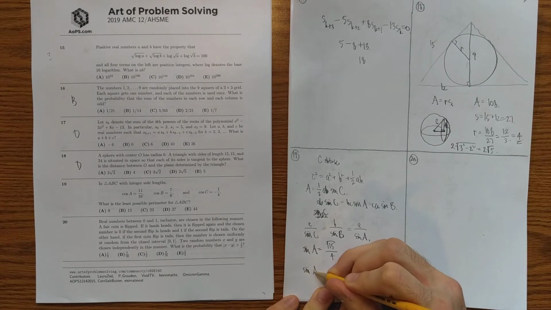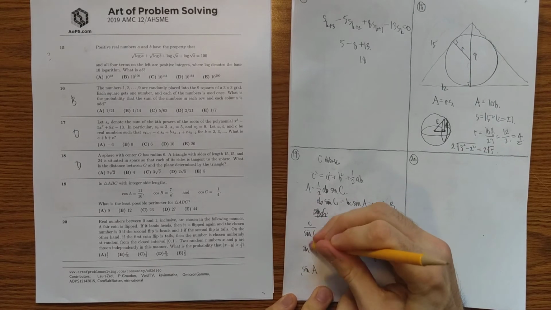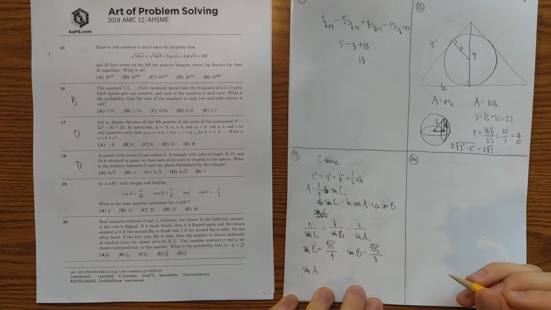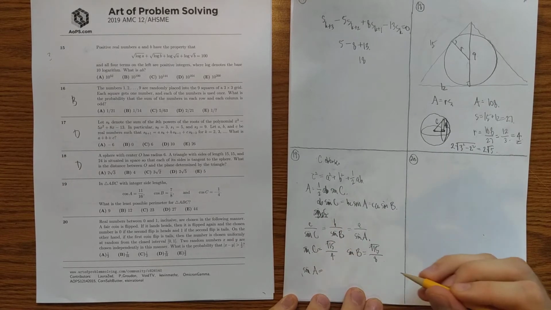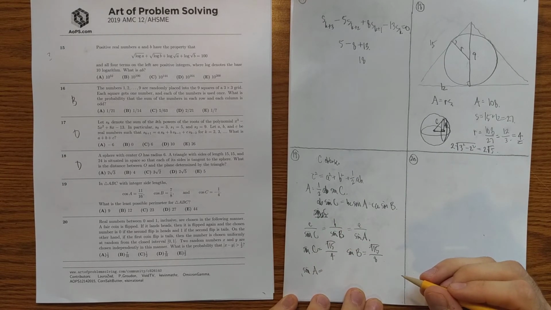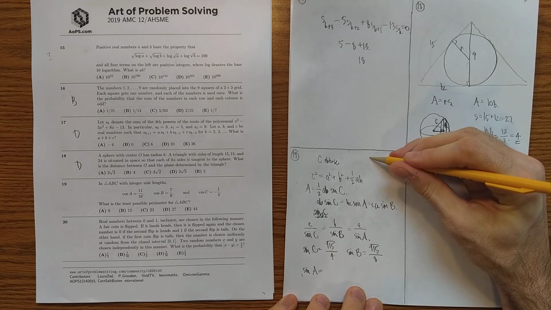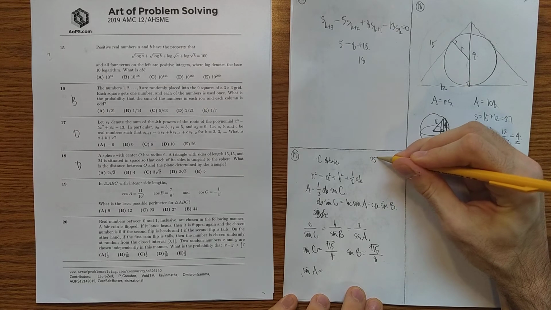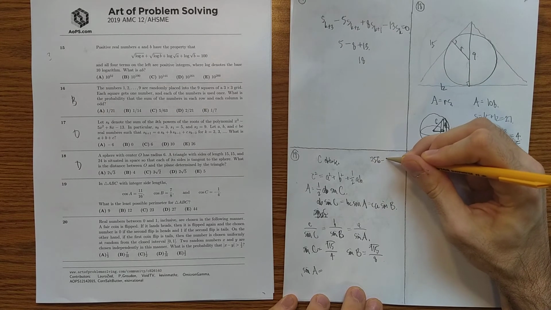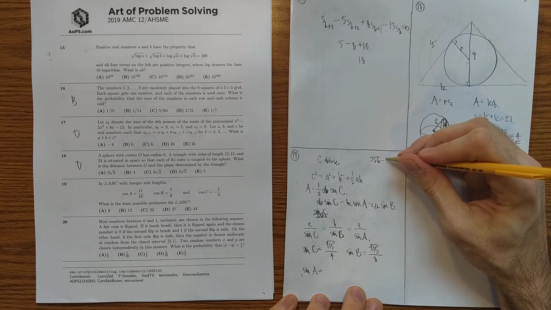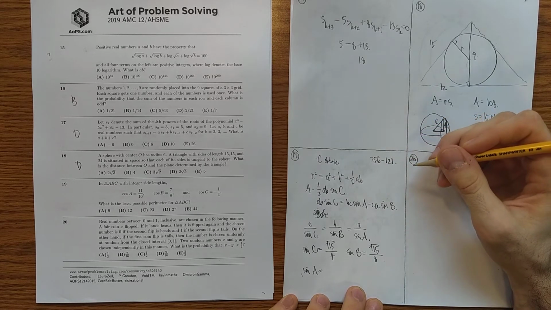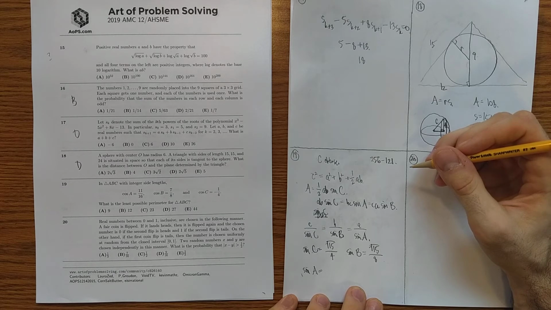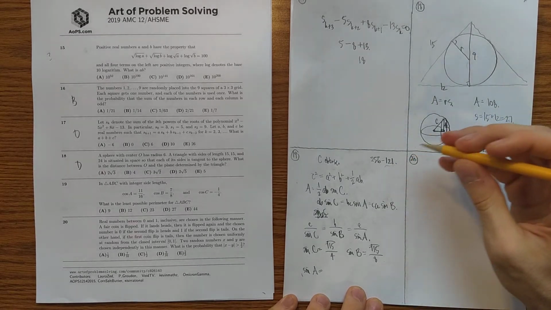Sine A, whoa, okay, this is sine C. Okay, sine C is equal to 256 minus 121. Oh, that's the square I was missing.